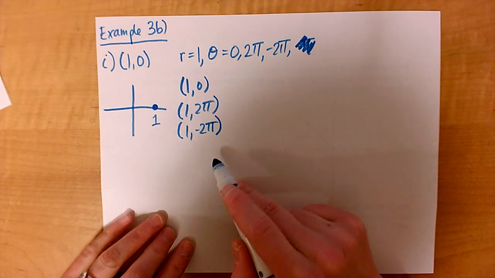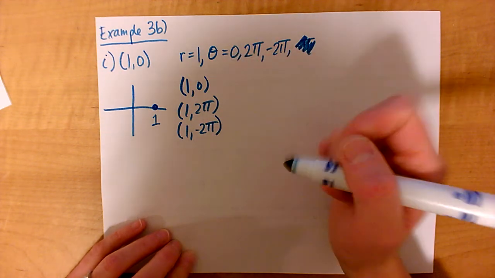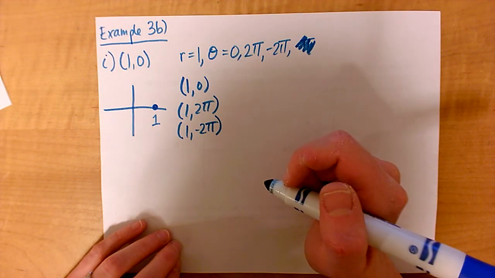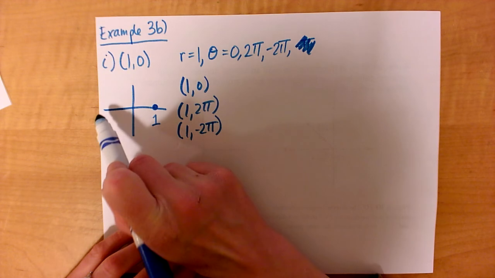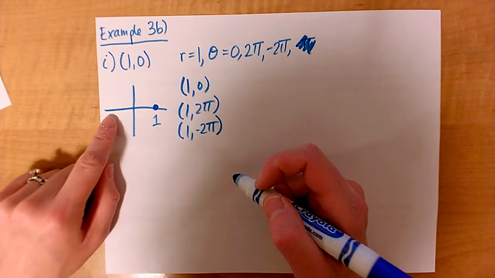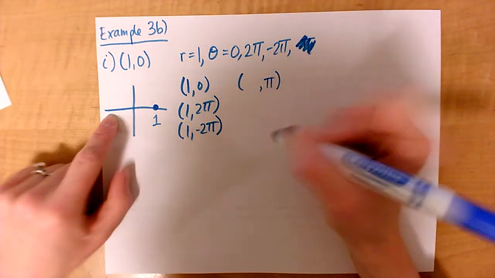Now, we also have the option to have a negative directed distance, okay? When I do those, sometimes I like to think about the angle first. If I have a negative directed distance, that means that I'm ending up over here. So this angle over here is the angle pi.